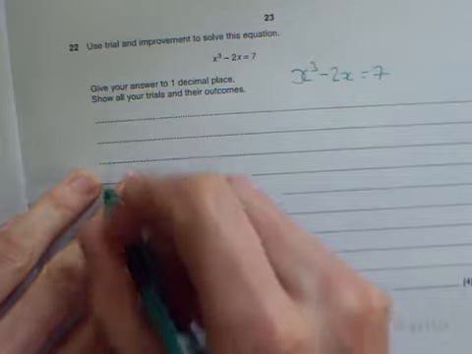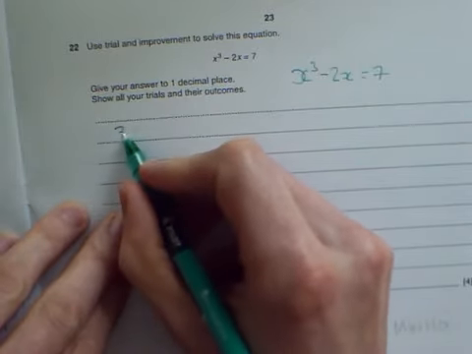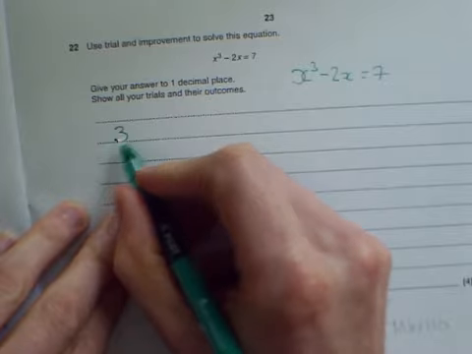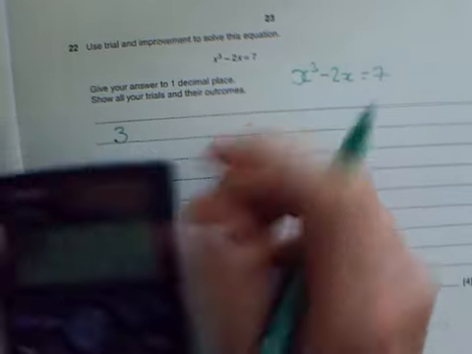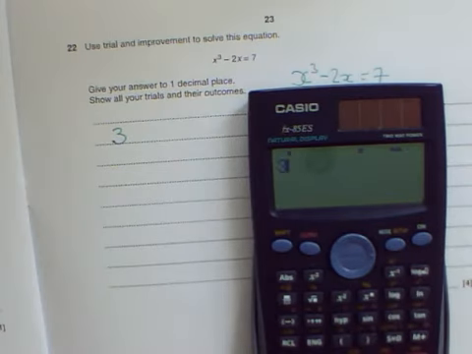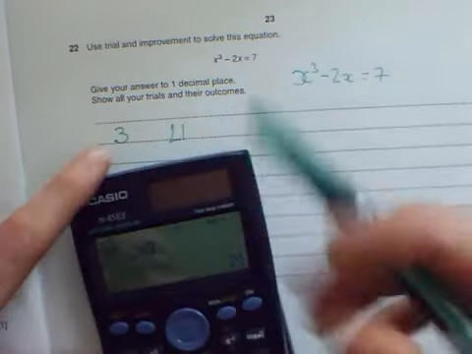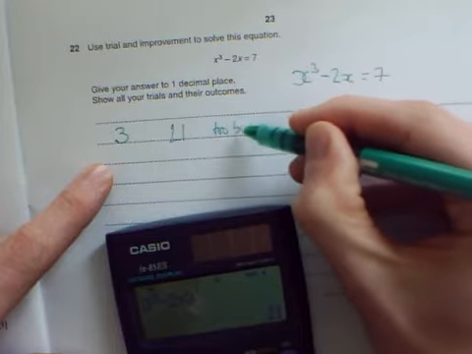Okay, so first of all, I've no idea. I'm going to guess with the number 3. So I start with 3. I'm going to write down what that is. Use my calculator. So it's 3 cubed, use the cube button, minus 2 times 3. And that equals 21. Quite clearly, that is too big.